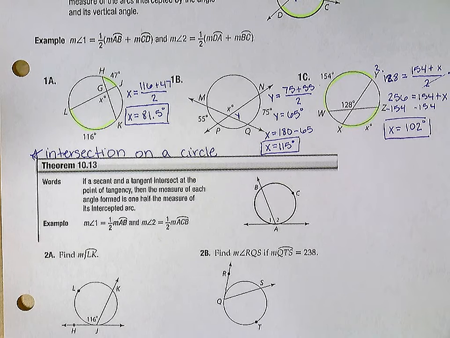If I have an inscribed angle and I want to find that inscribed angle measure, right? That's an angle that's on the circle. If I was given the arc that's intercepted by that angle measure, how do I find the angle? You divide it by 2. That's what we're going to do here because it's an intersection on the circle.